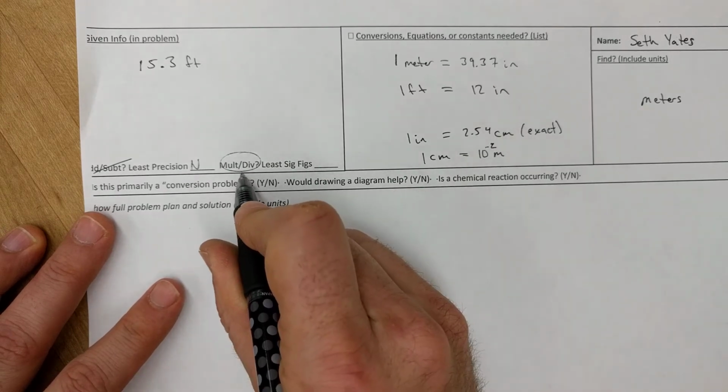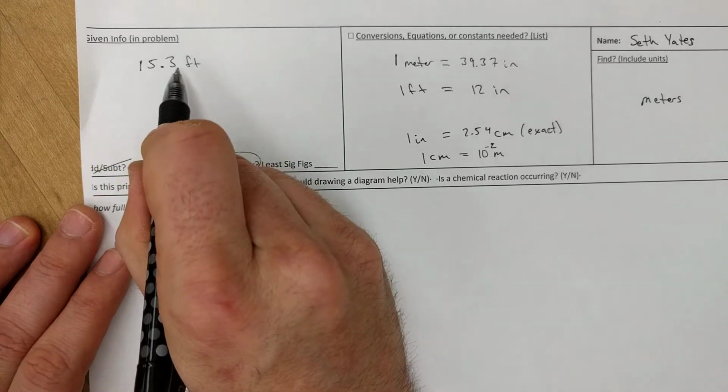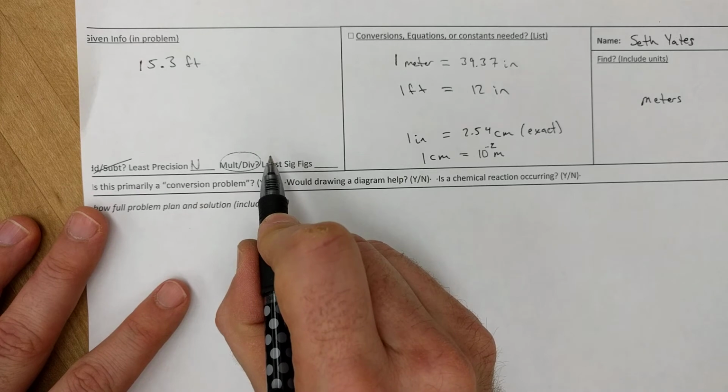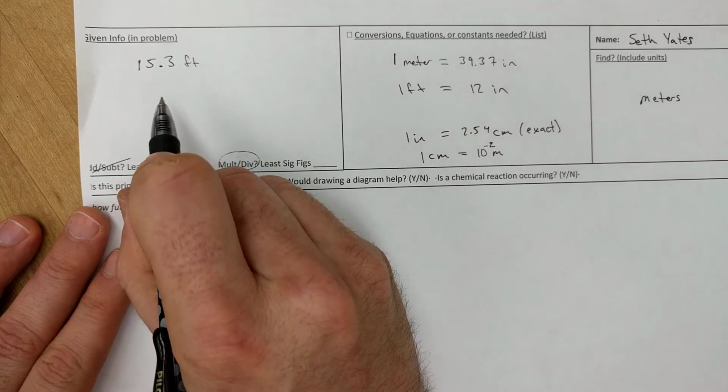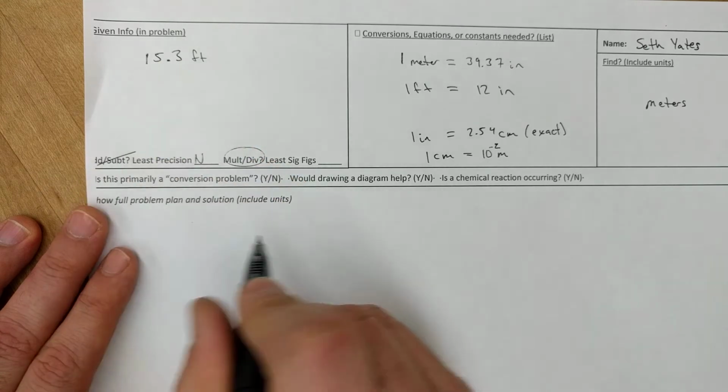So then if there is multiplication and division in this problem, what I need to do is go through this information just to begin with and count the number of sig figs in each given piece of information in the problem. So this one has 1, 2, 3 significant figures.